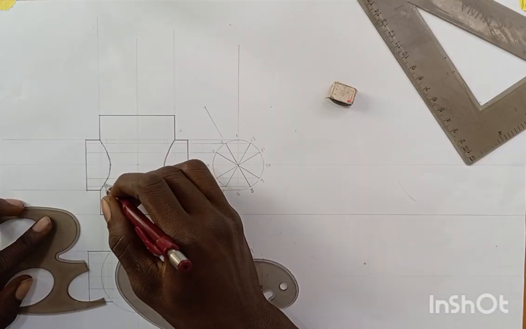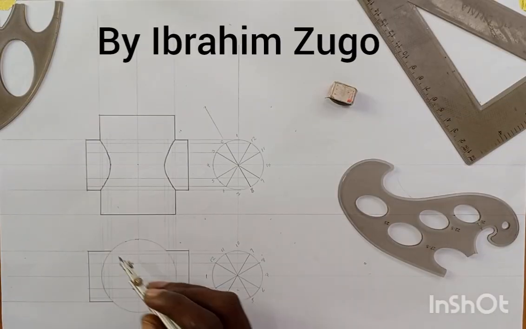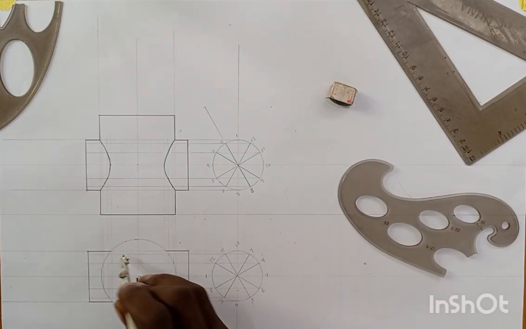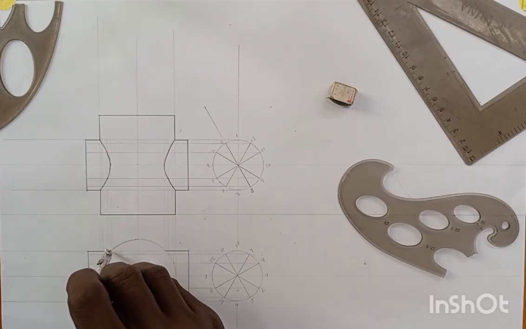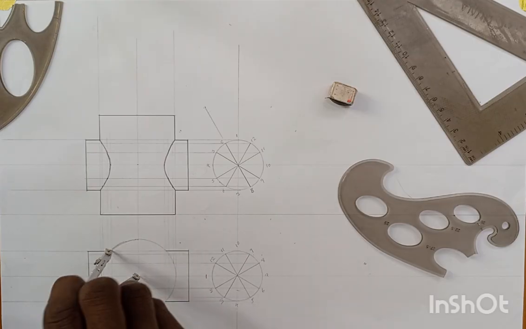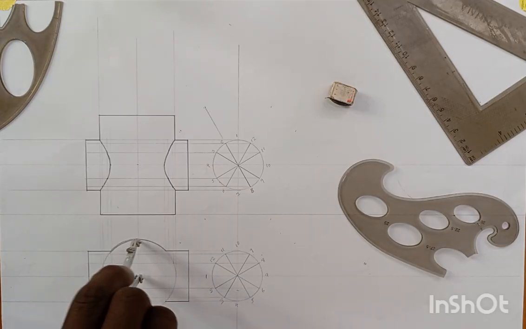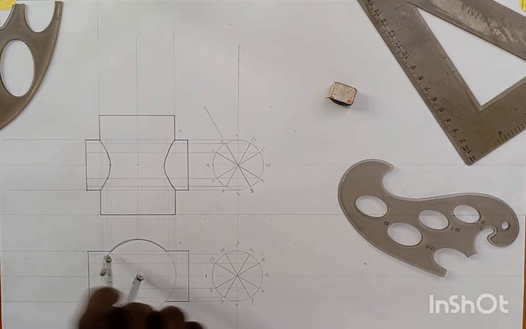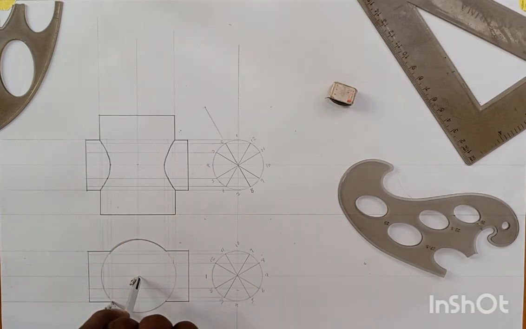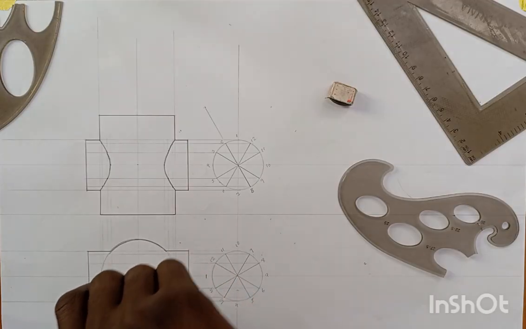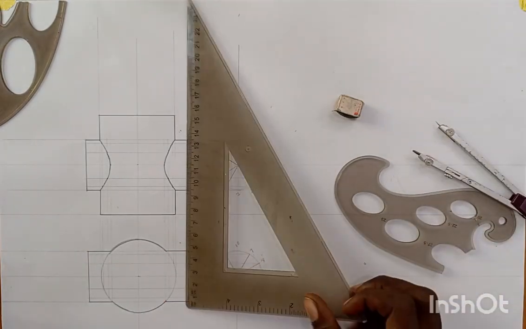So here it is. All our points connected. Now is to darken this line here because it is visible, as you can see from the top view. So make it dark. Only the side that needs to be darkened, and then the down part also. So darken it. So here it is. This is all that is required.